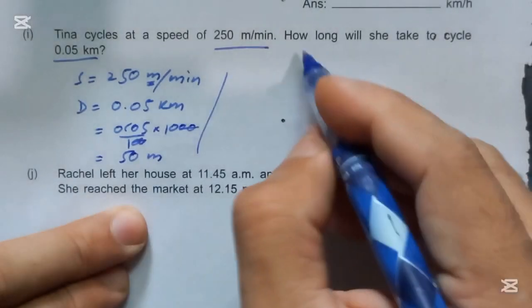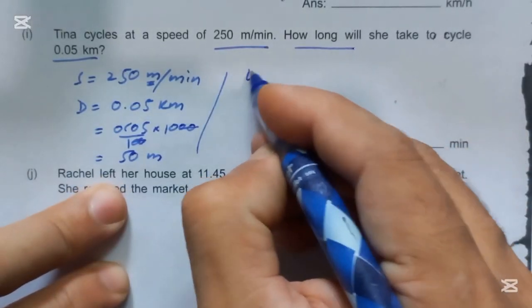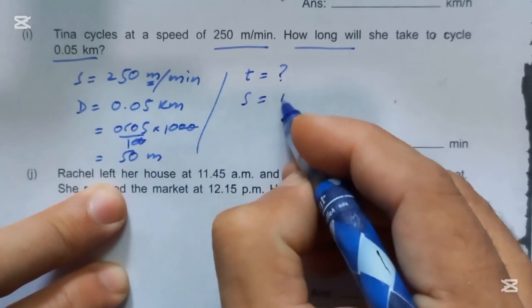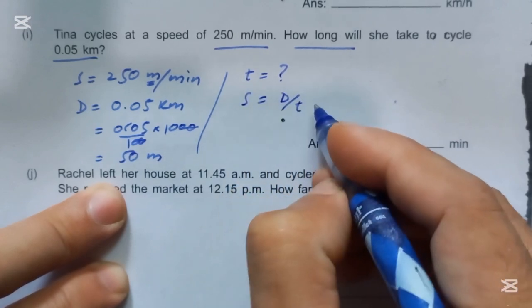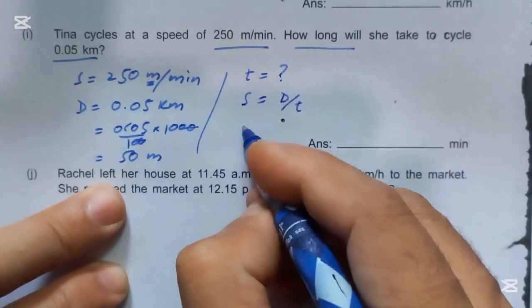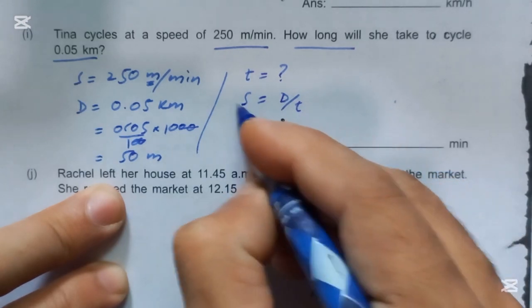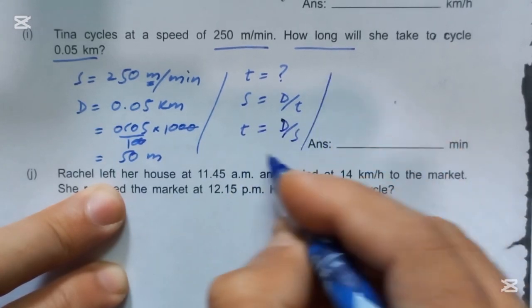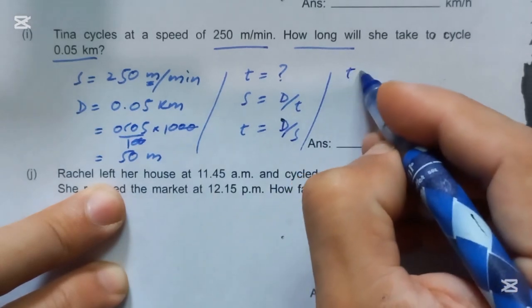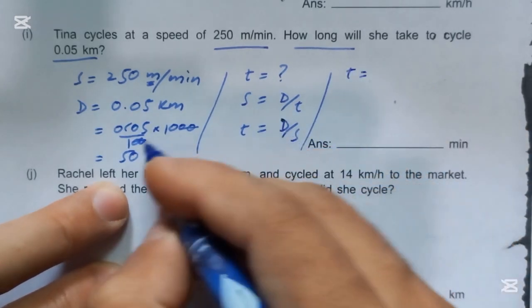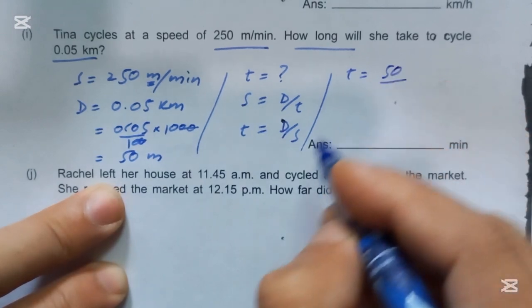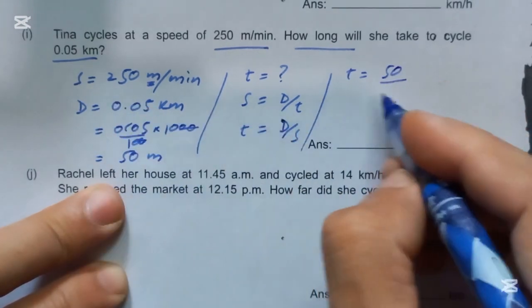Okay, now the requirement is how long. So it means time is the requirement. Now speed is equal to distance over time will be the formula that will be used. So t is the requirement, that will come to the left side and speed will go to the right side. So now we are going to put the values into the formula. Distance is 50 meters and speed is 250.